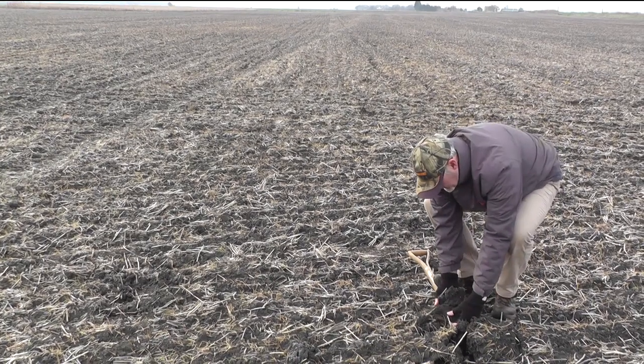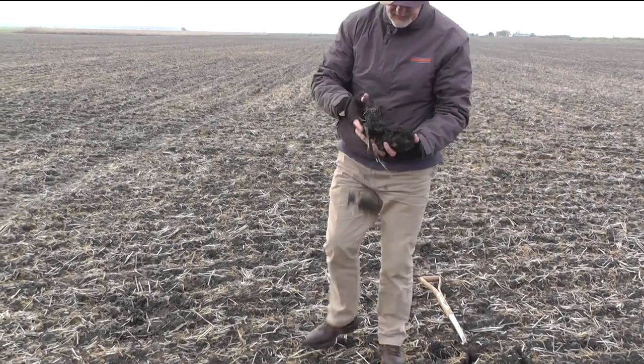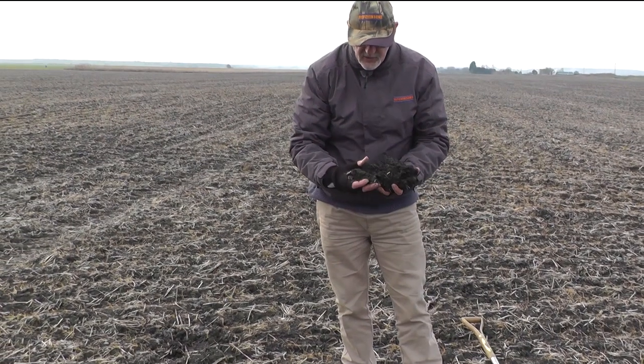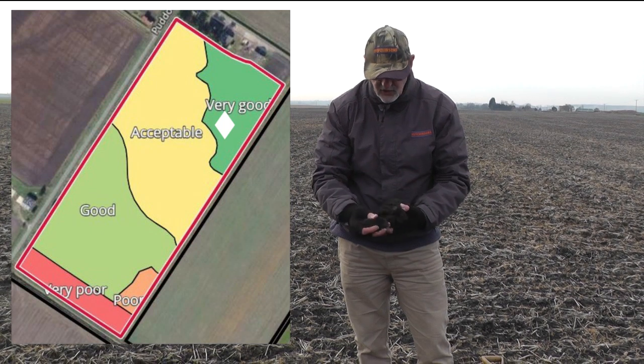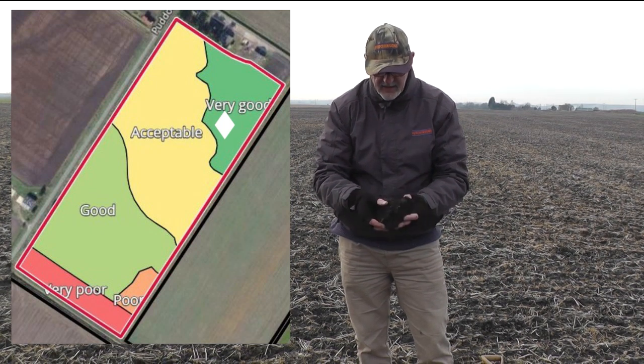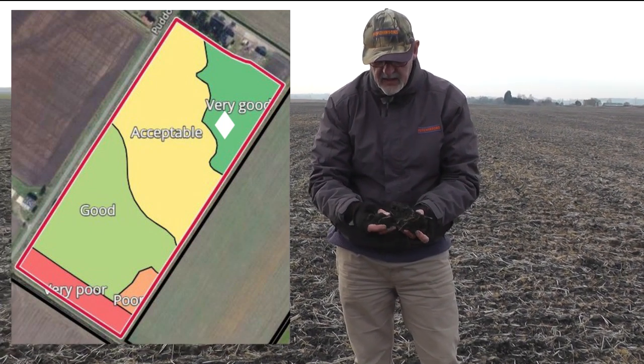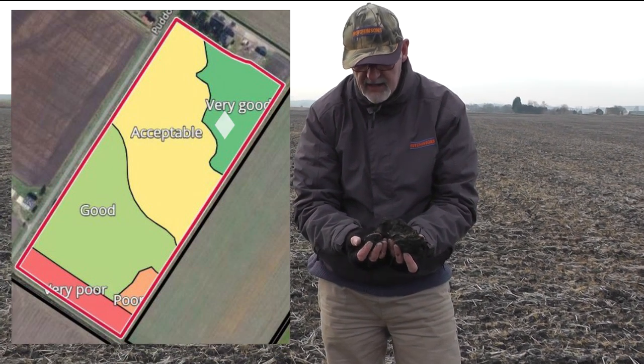and what we have here is subtly different, but you can see that this soil just breaks down that little bit easier than the previous soil I had in my hands. This will make a seedbed much quicker. Nice, lots of worms in here again.